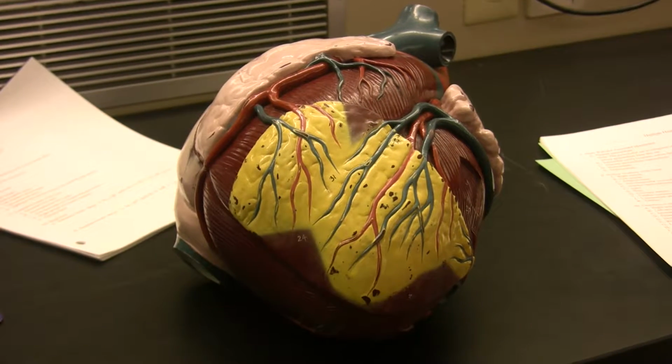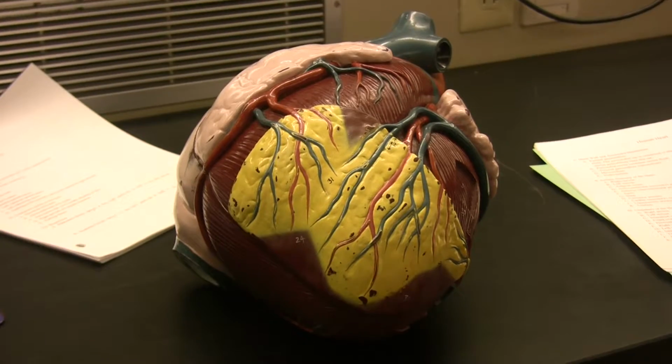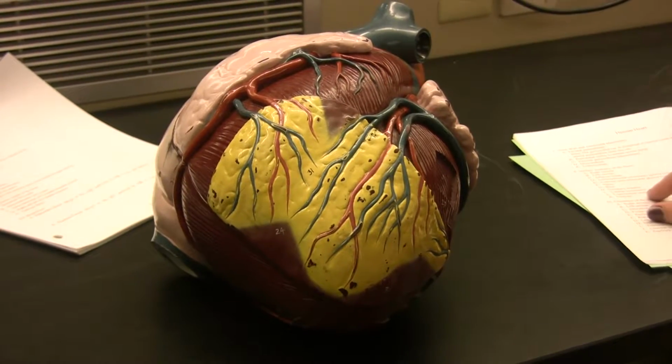Arteries carry oxygenated or deoxygenated blood? Oxygenated. Good, and veins carry? Deoxygenated. Good, which is why they're represented as blue.